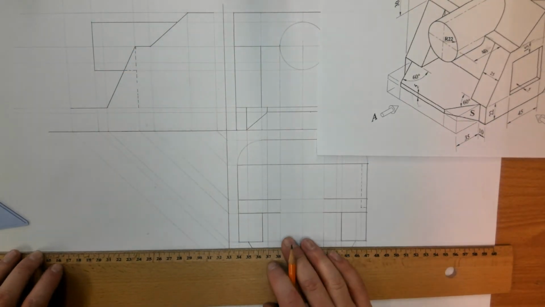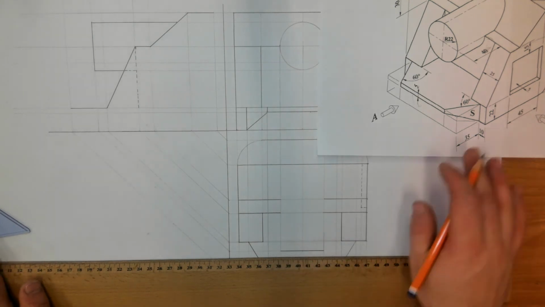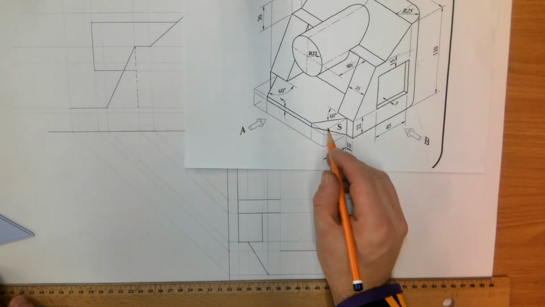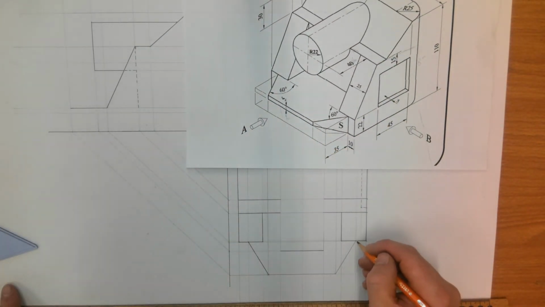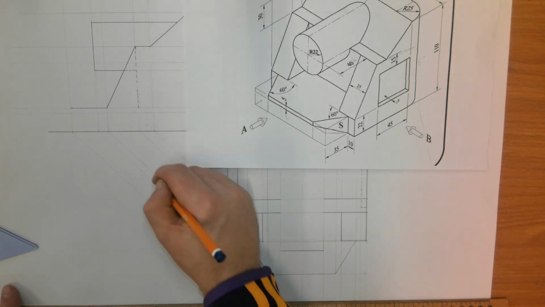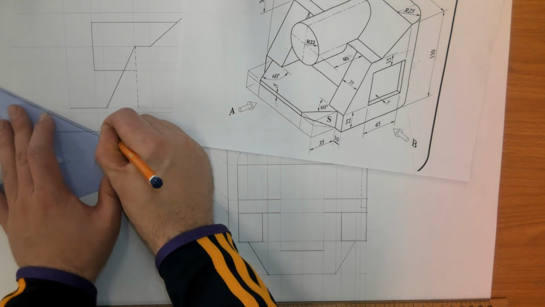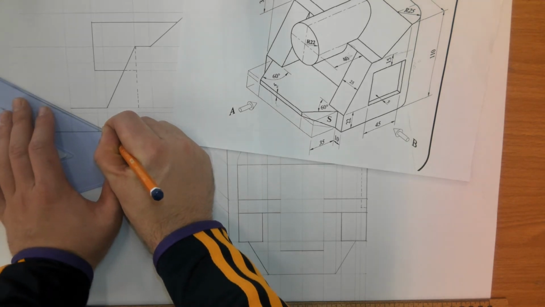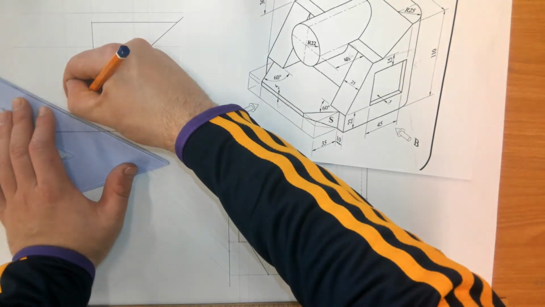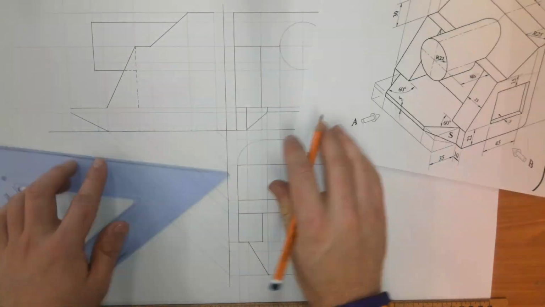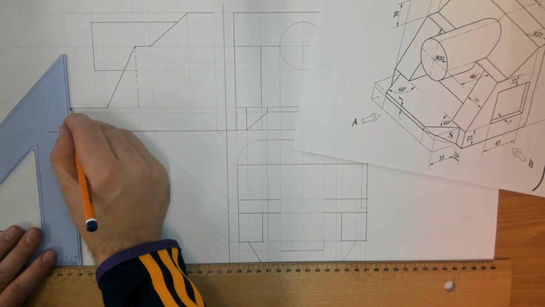Alright, next thing we can do is surface S here, okay, is going to join from here to there. Alright, so that's surface S in end elevation.